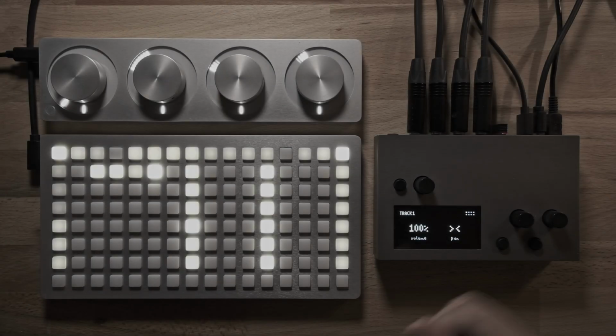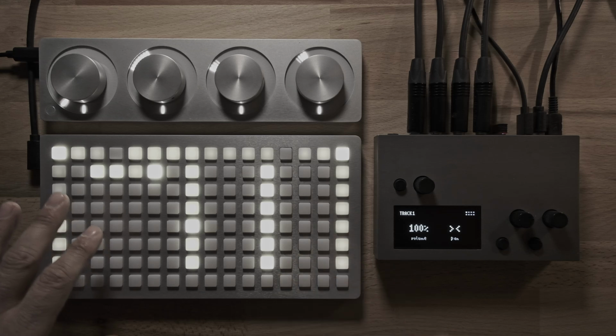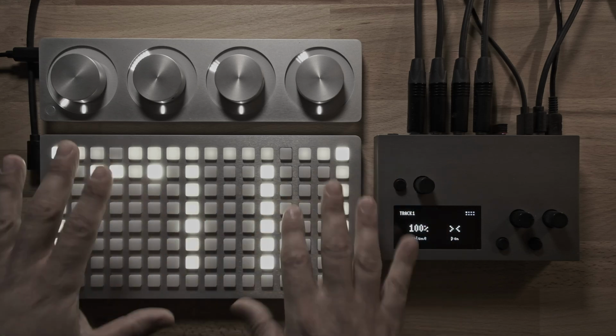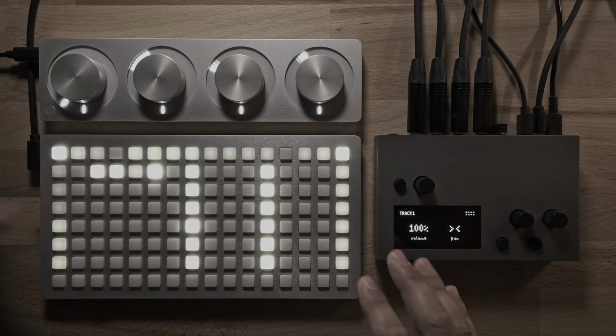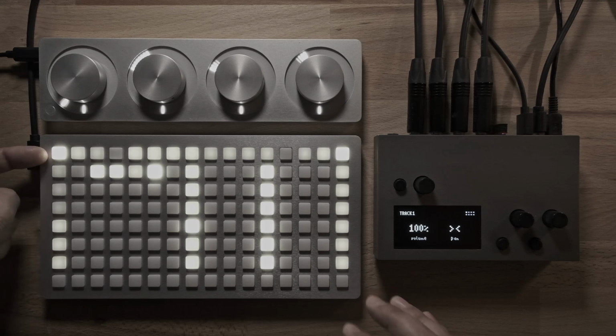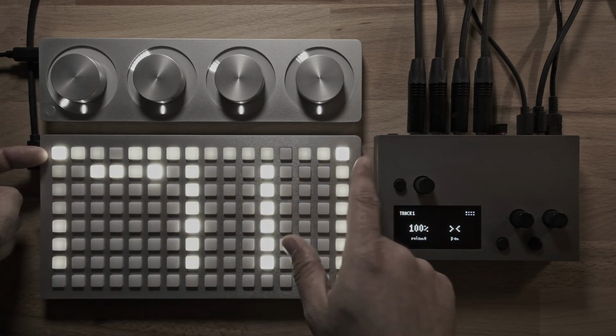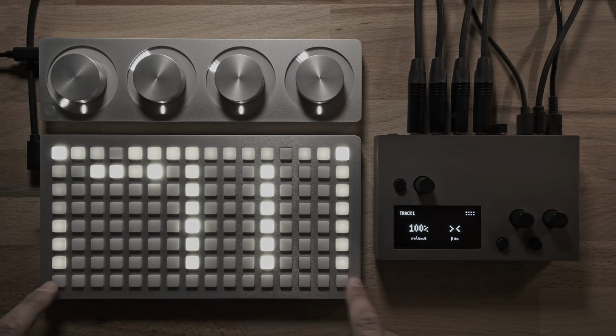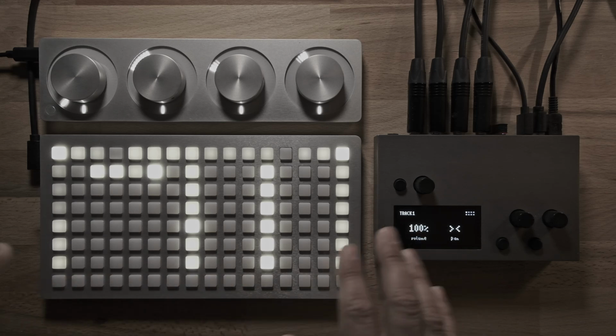As mentioned before, mlre is a 6-track sampler, and the way the grid is organized is that you'll find the 6 tracks on the rows 2 to 7. The top row is what we refer to as the grid navigation, and the bottom row does different things depending on which page you are on.